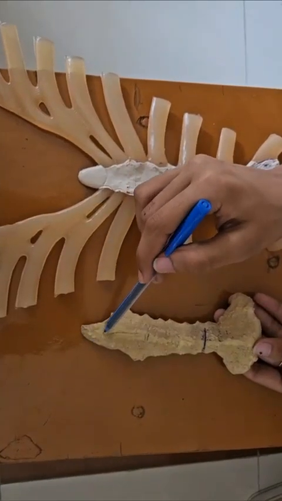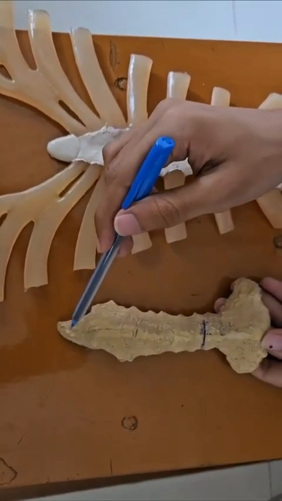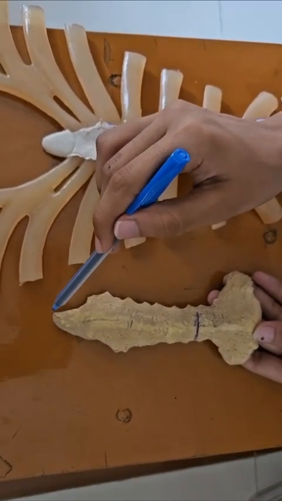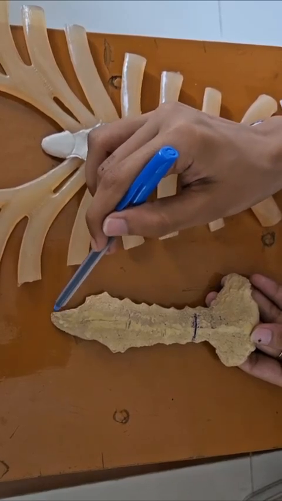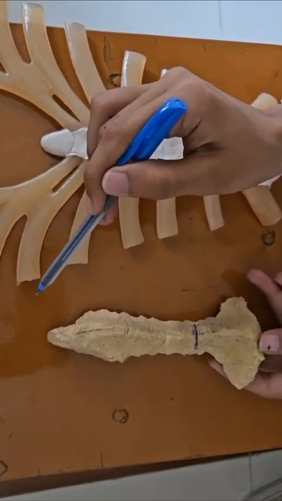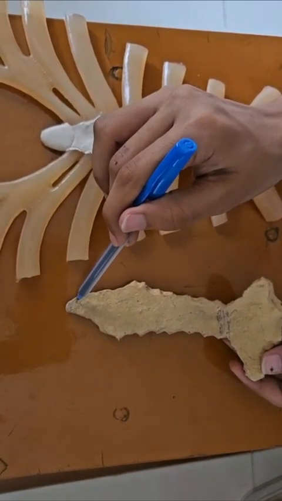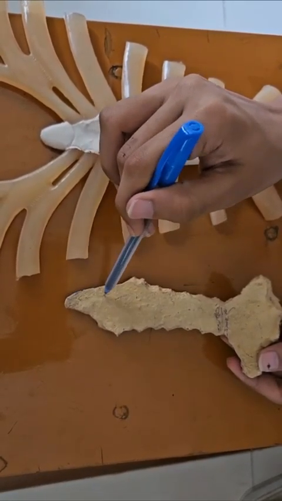Now, the third part is called the xiphoid process. It is the shortest part of the sternum. It is bifid in shape. Now, the attachments: the anterior surface gives insertion to the rectus abdominis attached here. Now, the posterior surface gives origin to two muscles. First is the diaphragm muscle attached here, and second is the sternocleidomastoid muscle attached here.